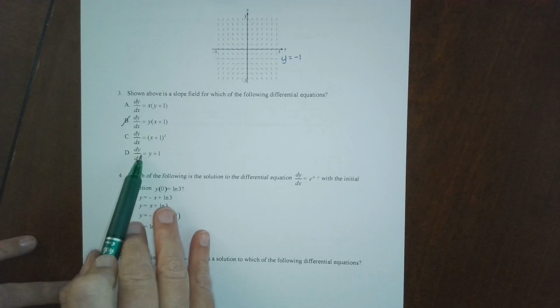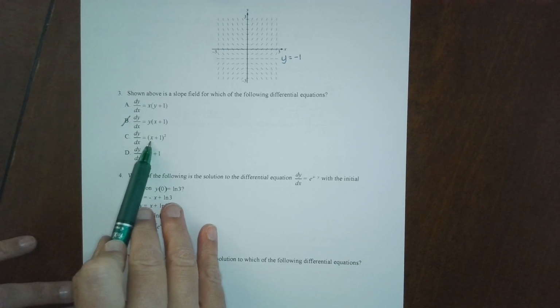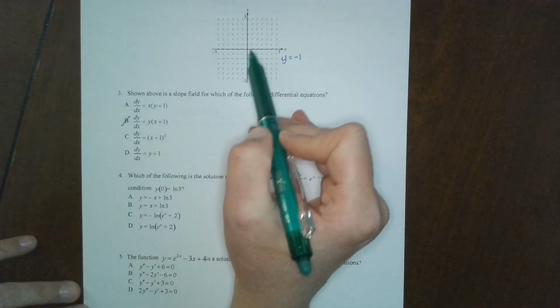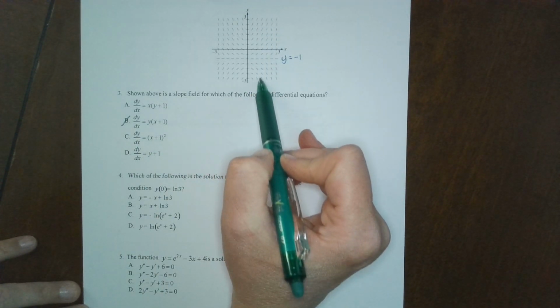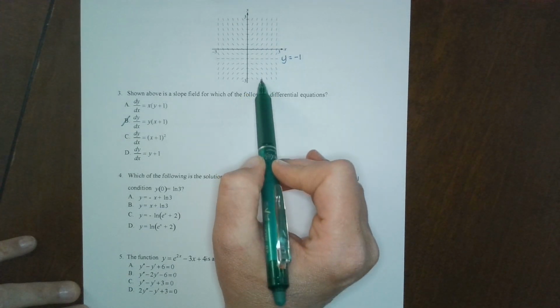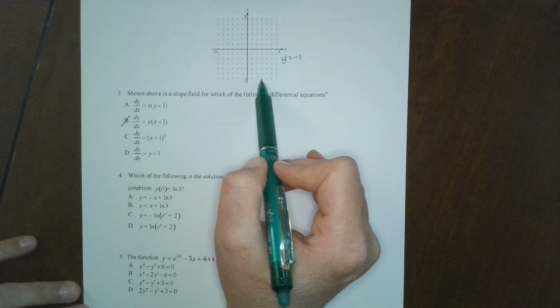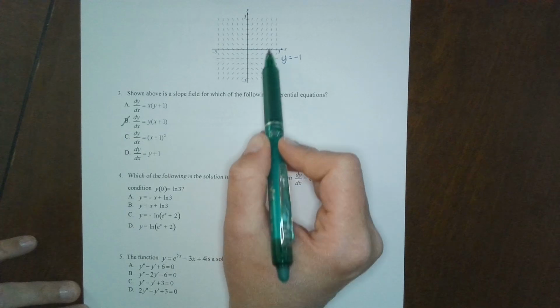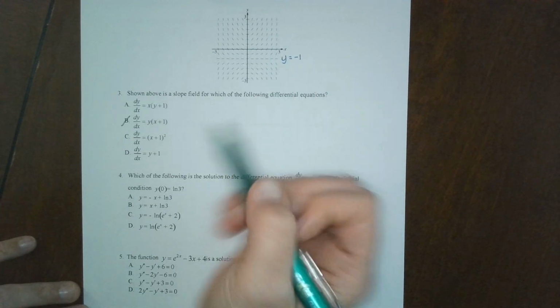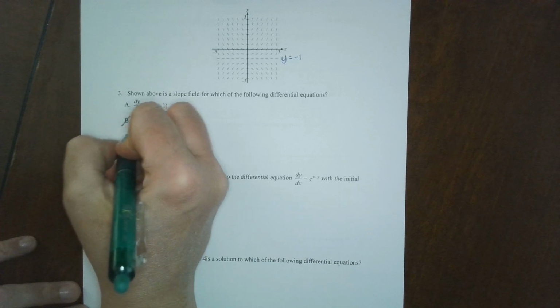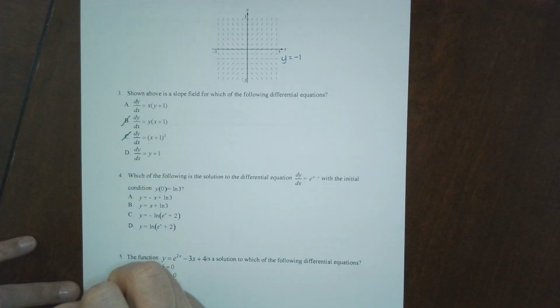Just so you recognize this, anytime your differential equation only has an x in it, that means if I go to any x value, I should see the same slopes running up and down. These would all run in columns. I'm not seeing that here. I'm not seeing all the same slopes going up and down. They definitely change. And so that right there is enough to tell me that C is not the correct answer.